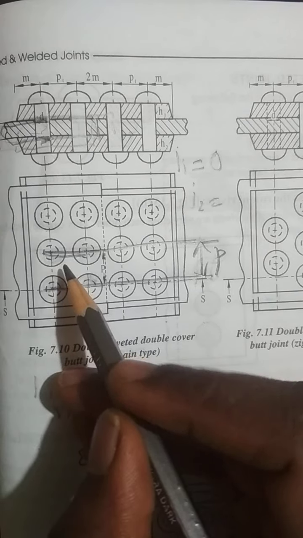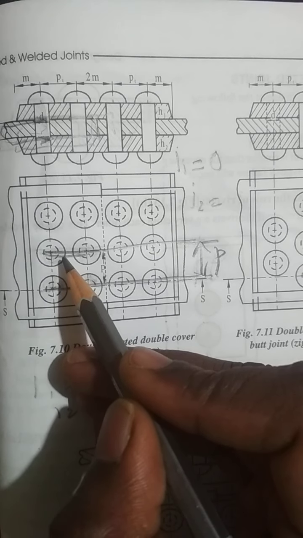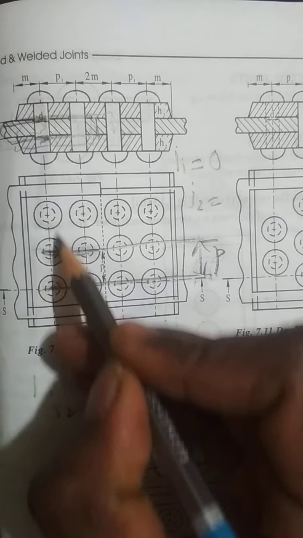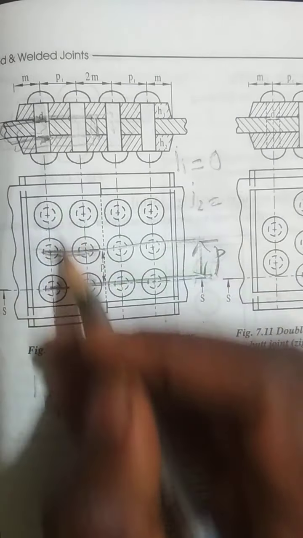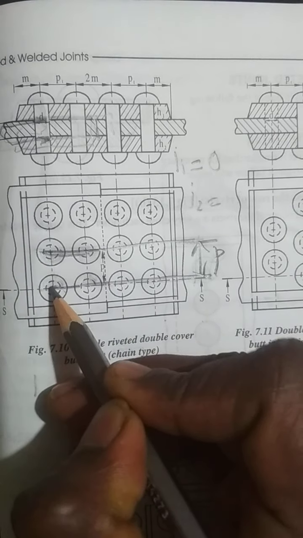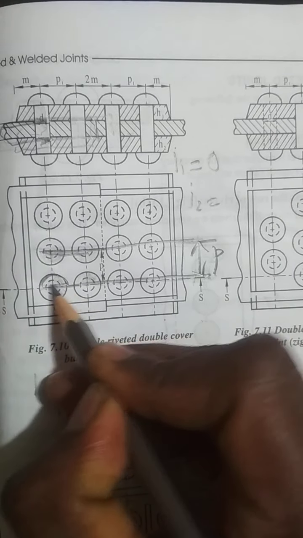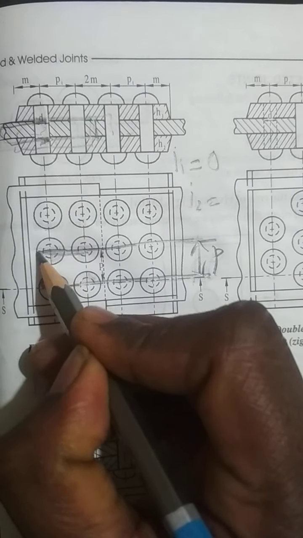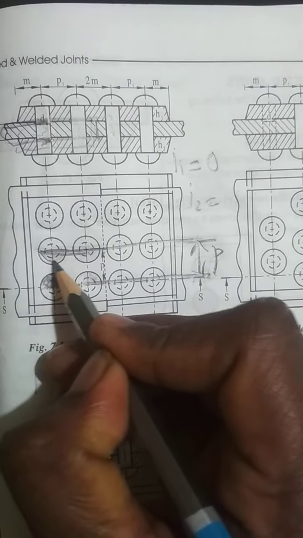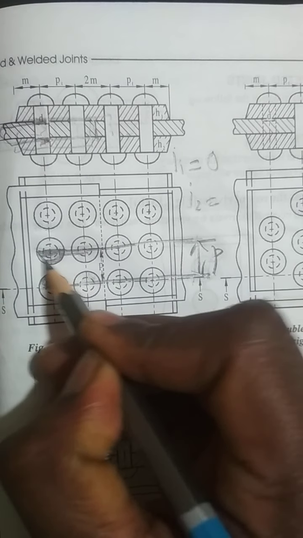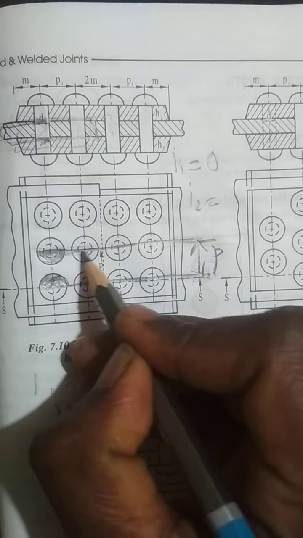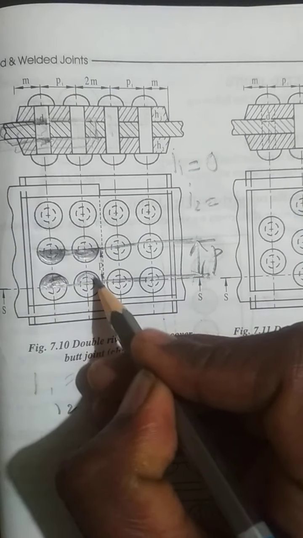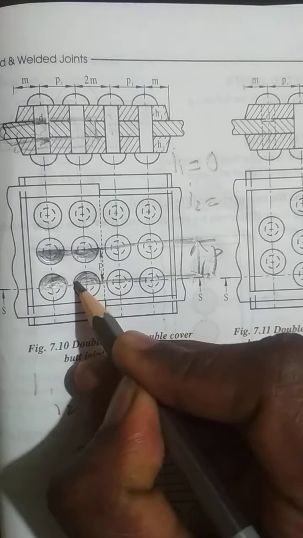We have to find the number of rivets in double shear inside this pitch. Consider the first gauge line. Here you can see that for the first rivet, the half portion comes inside this pitch length. This half portion. On the first gauge line, the half of the second rivet will come inside the pitch length. Like that, the second gauge line.